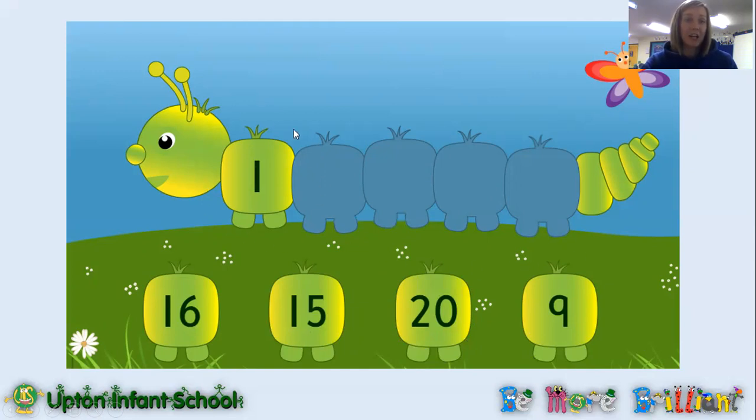Now, if we have a look at the number that is already on his body, it's number 1. So I know that the order of the caterpillar is going from the smallest to the biggest number. So on your whiteboards, you're going to start with number 1 that's already there. But what's the next smallest number that would go in this missing part of his body?